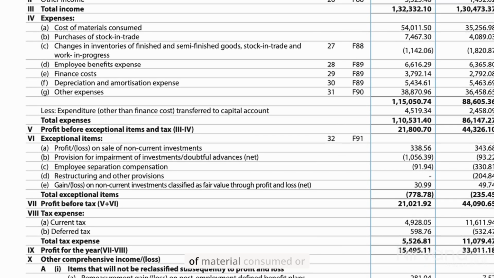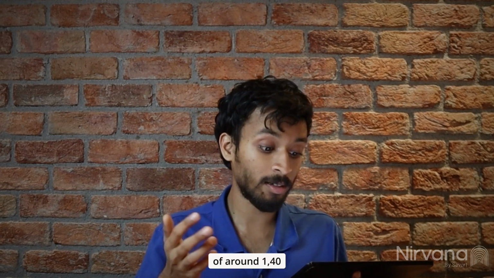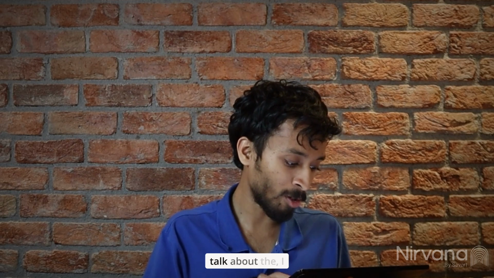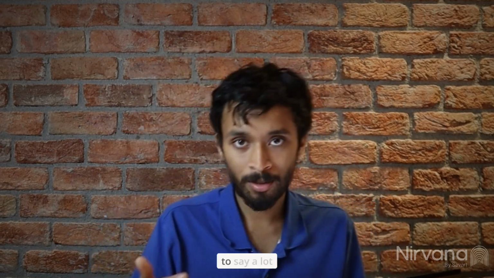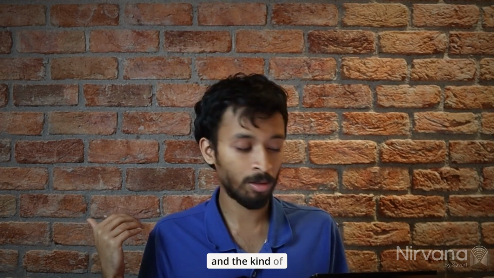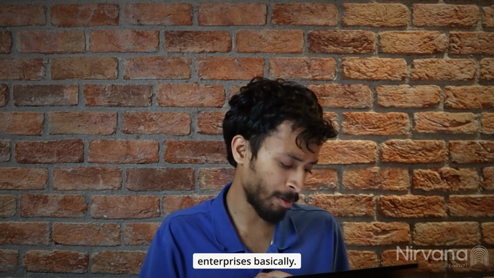Then expenditure, the cost of material consumed or cost of goods sold, that is also generally called COGS. Here the company details in section number 4 the entire details of the expenditure that the company incurred in actually manufacturing and selling the steel worth of around 1,40,000 crores, right? These numbers are really mind boggling. It goes on to say a lot about the scale that Tata Steel has achieved and the kind of history that the company has in terms of Indian enterprises basically.